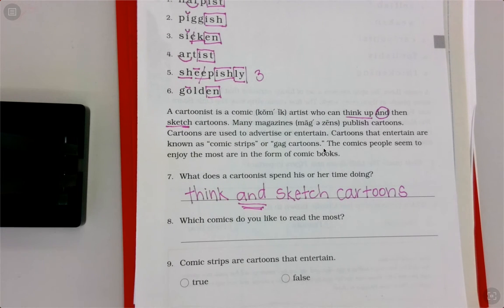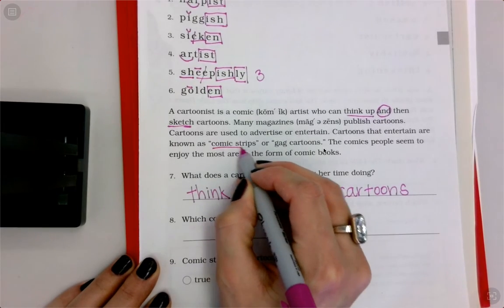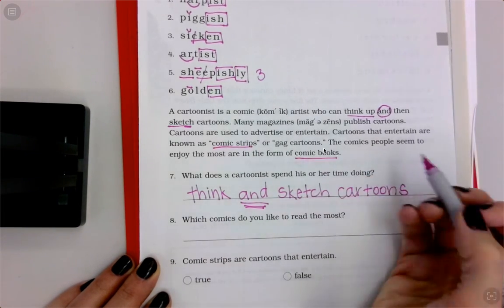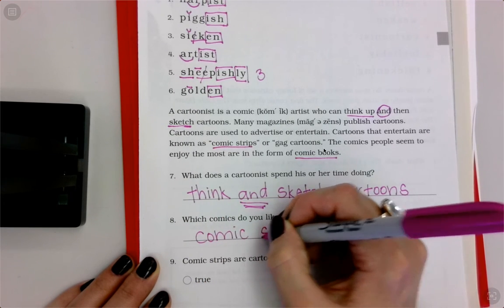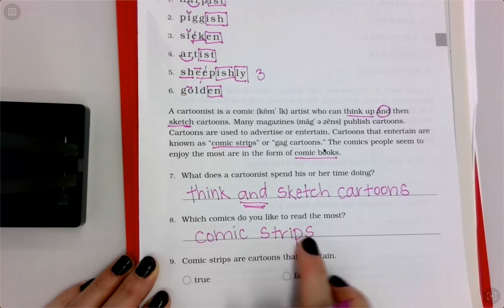This is just an opinion. Which comics do you like to read the most? I don't know, I think comic strips are kind of funny. So I'm going to go with this one. So you could say comic strips, or you can talk about comic books. I want to say comic strips, like in the newspaper. I don't know if you guys even get that anymore, but when I was growing up your age, we would get the newspaper and there would be comic strips in there.